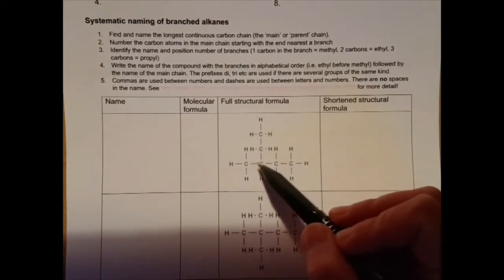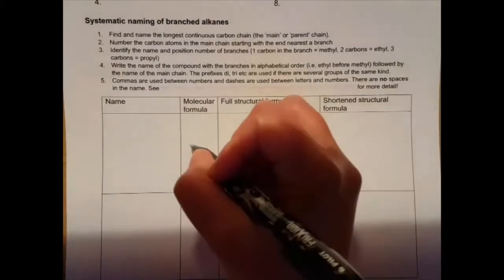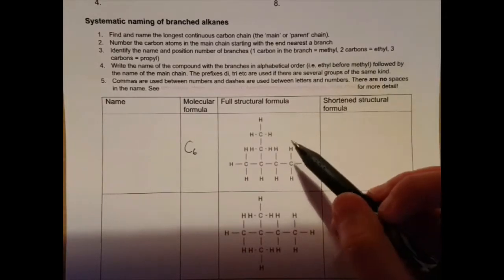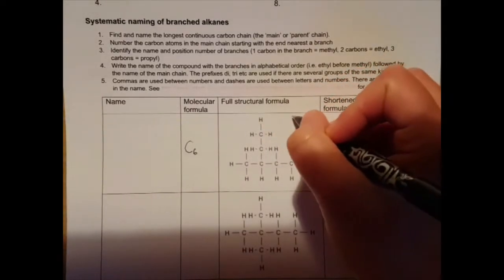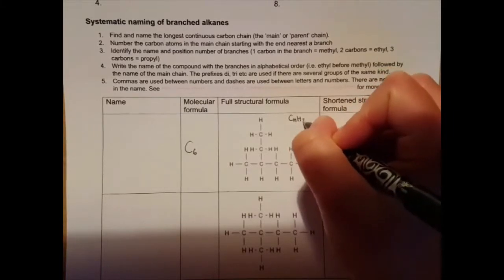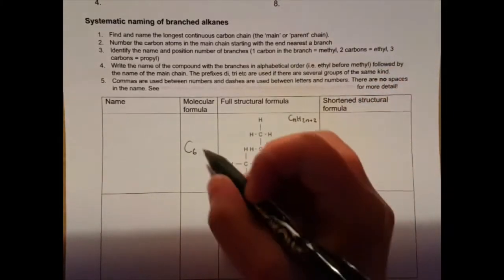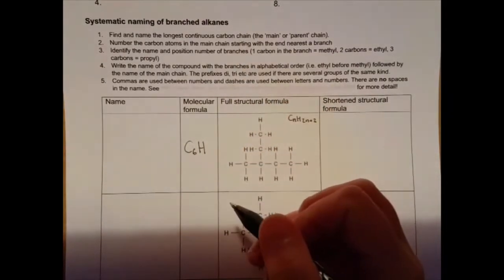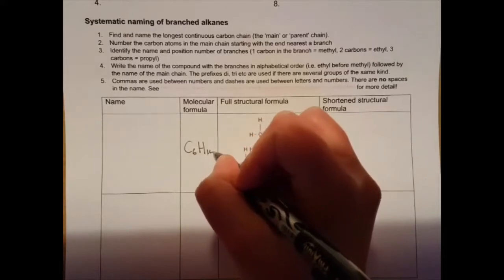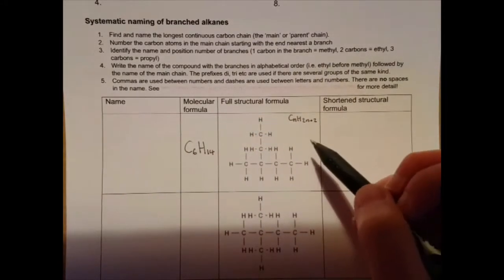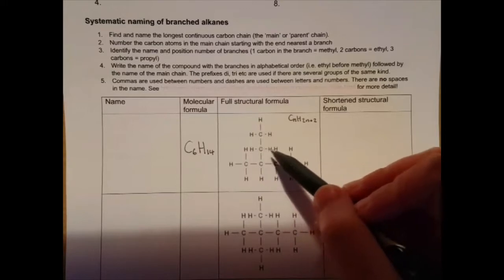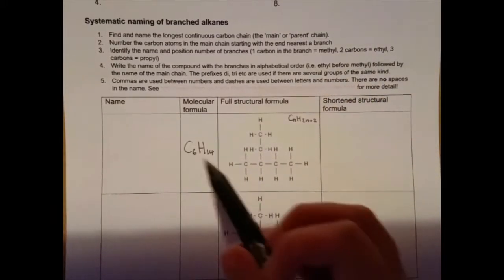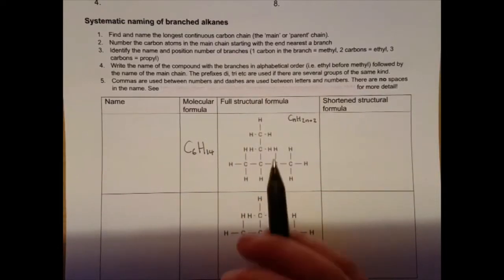So we've got 1, 2, 3, 4, 5, 6 carbon atoms. So this is C6. Now, because this is an alkane, I can actually work out from the general formula. If I remember that alkanes are CnH2n+2, I can work out that this should be C6H, 2 times 6, which is 12, plus 2, which is 14. I'm just going to double check though by counting the hydrogen atoms. So I've got 1, 2, 3, 4, 5, 6, 7, 8, 9, 10, 11, 12, 13, 14. Okay, fab. So that's my molecular formula for this structure here.